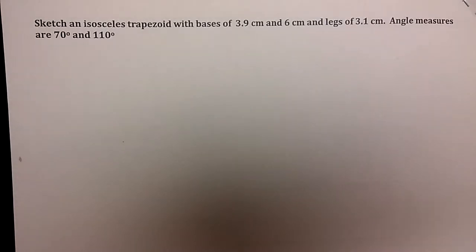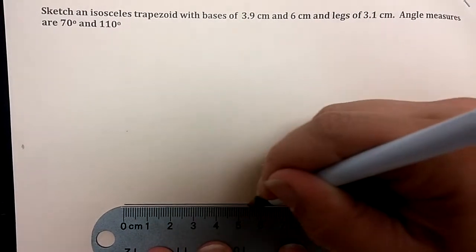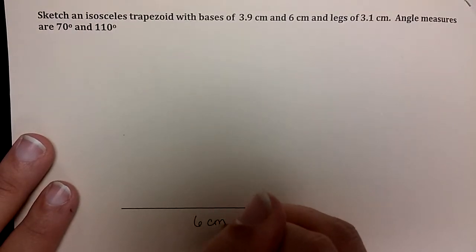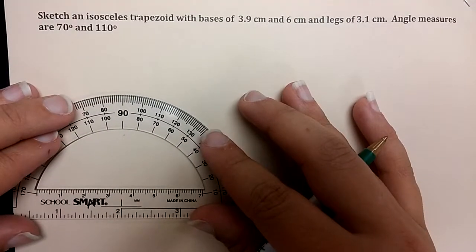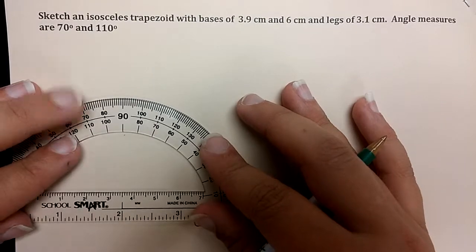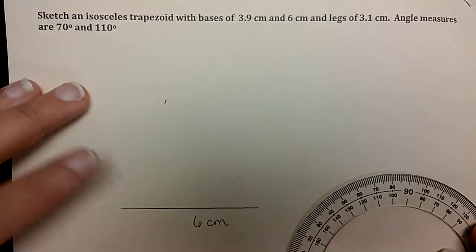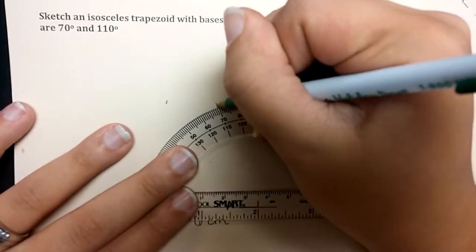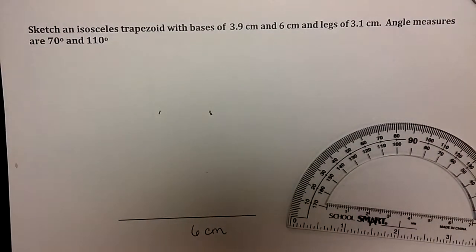So I will start off by drawing a side that is 6 centimeters. Now the 2 base angles, I'm going to make them both 70 degrees. So I line up my protractor. I'll put a mark at 70. Remember, it has to be an acute angle. I'm going to do the same thing on this side, but I'll use the other 70 to make sure that side will also be an acute angle.